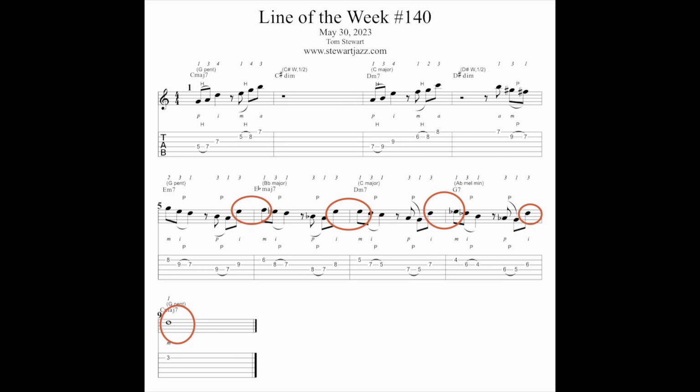In this line of the week, I resolved tension at the point of chord change in 4 places, circled in red. In measure 5 to 6, note E under E minor 7 is going by half step to note F under E flat major 7. Secondly, in measure 6 to 7, you've got note E flat under the E flat major 7, resolving by half step to note E under D minor 7.